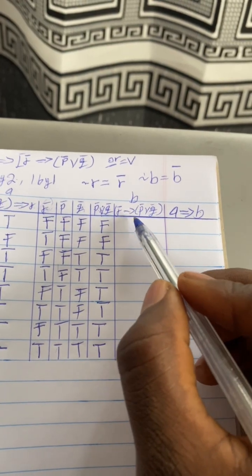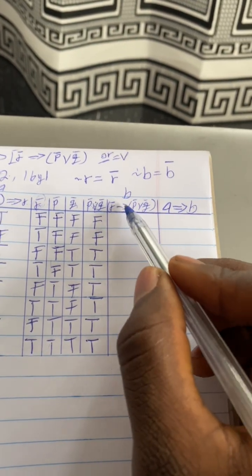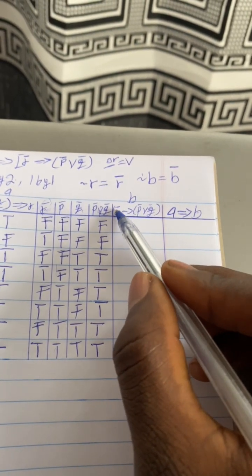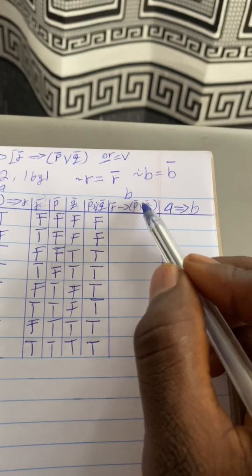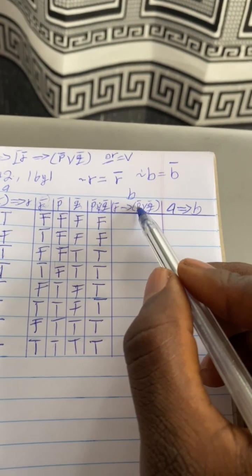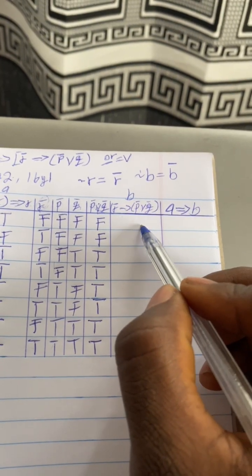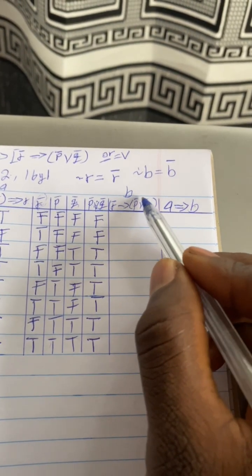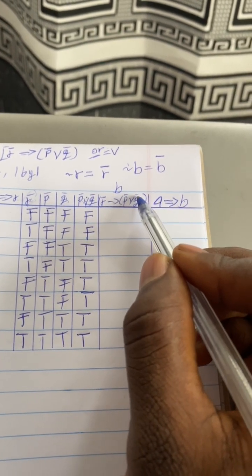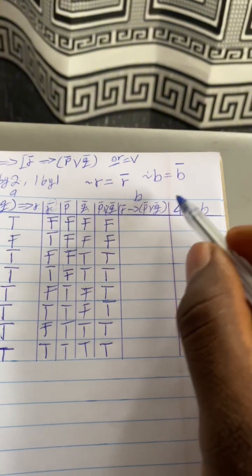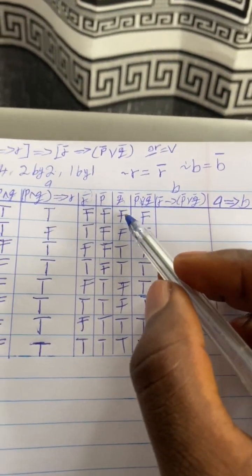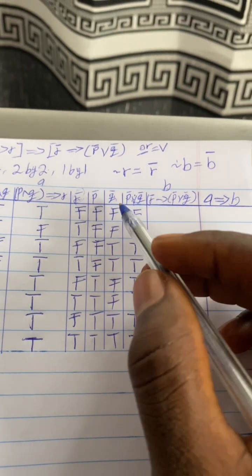But you put in false when R is even true and implies this part to be false. So when R is true and this part is false, put in false, because we are focusing on this part. So if this part is false, put in false. That's what this means. So let's cross and check on our options in the table.